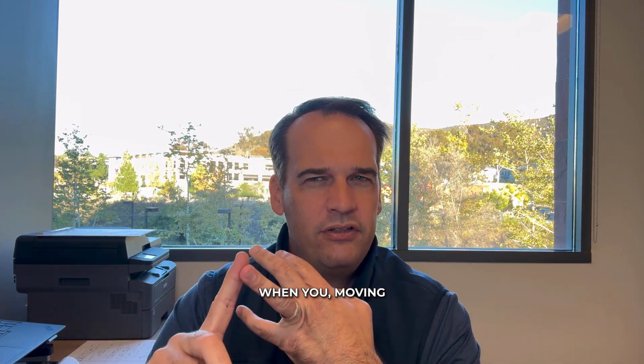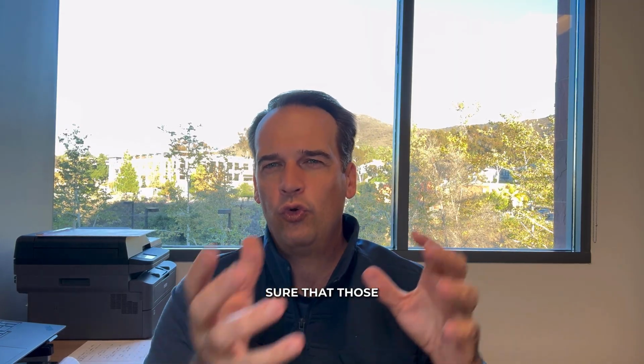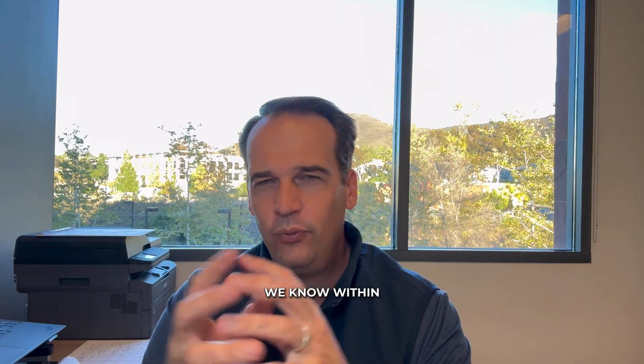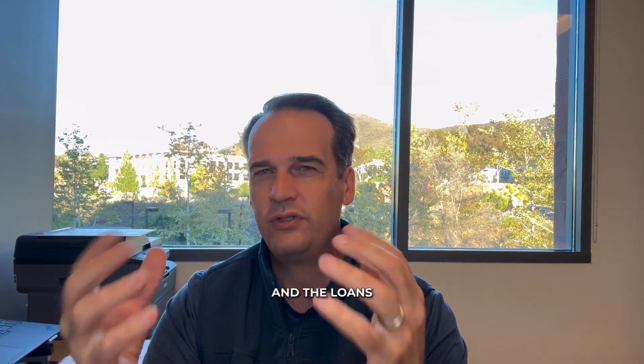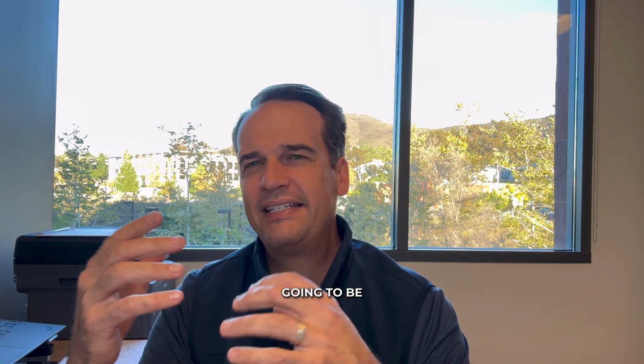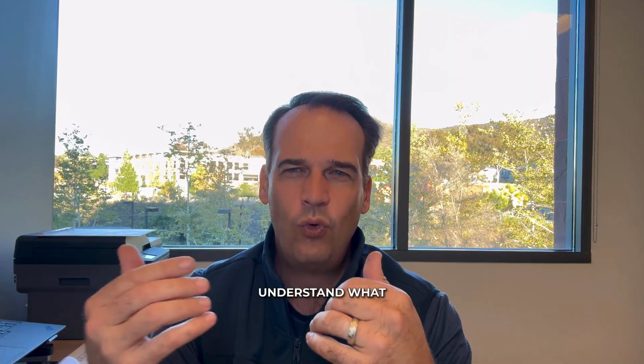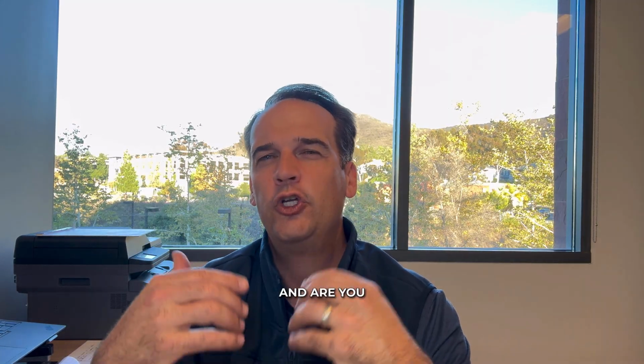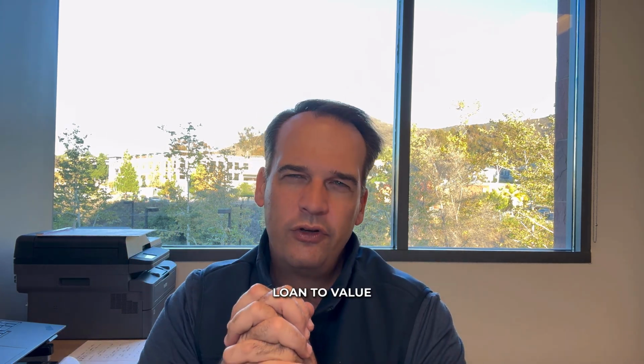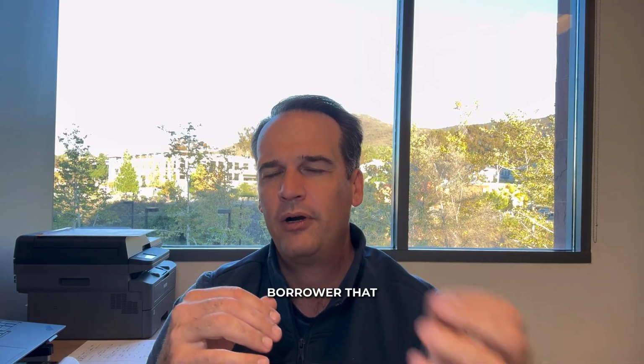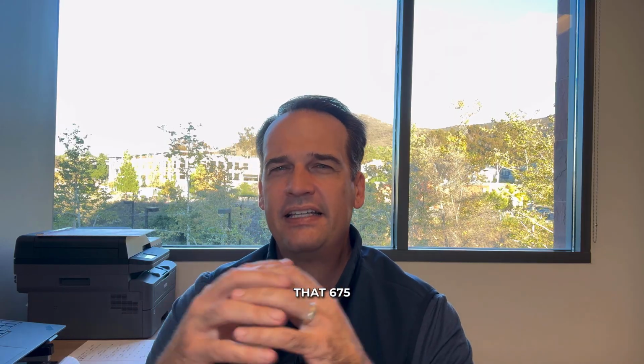When you move into underwriting, you're making sure that those underwriting criteria we talked about are actually met. We know within the private debt industry, typically there's always going to be something that doesn't meet your underwriting guidelines, and you need to underwrite that. You need to understand what it is that doesn't meet the guidelines, and whether you are comfortable with that risk. For example, in some cases we may have a low loan to value ratio, but with a borrower that might have credit below the 675 minimum that we have, and we want to understand why that credit is there.